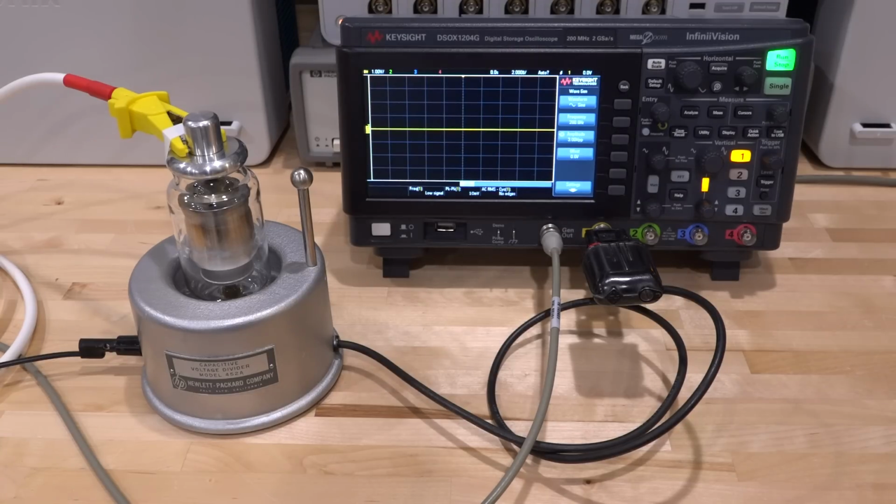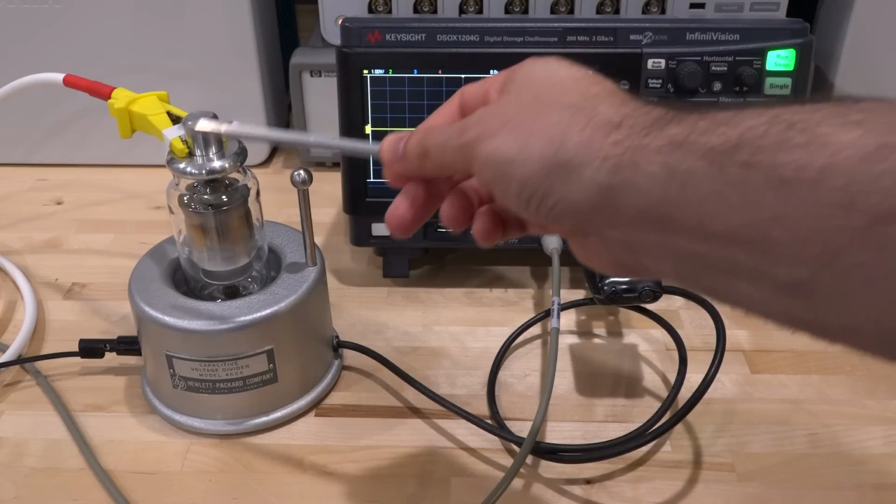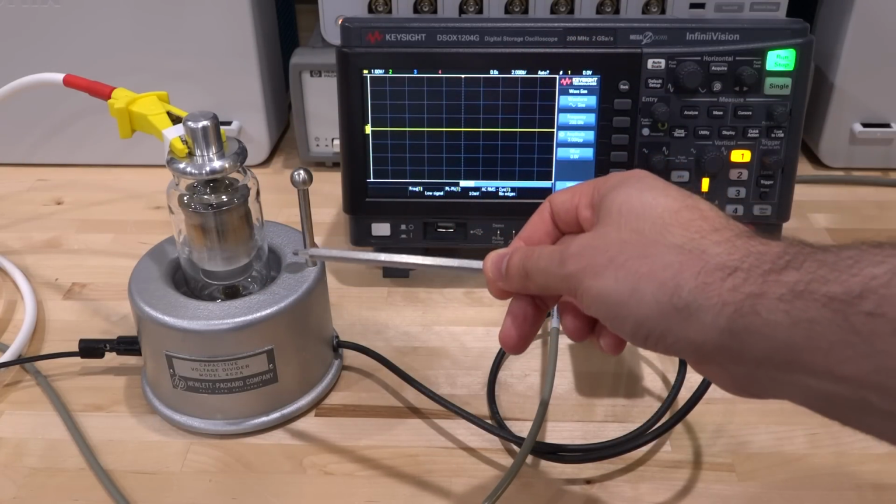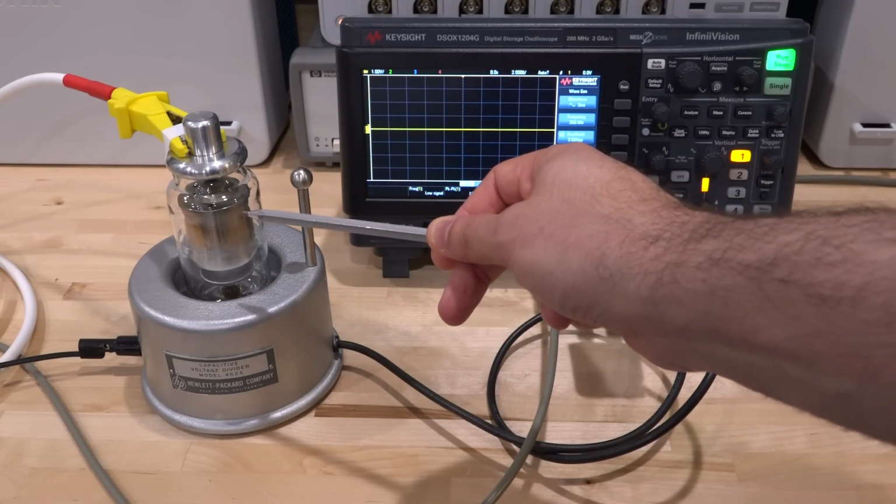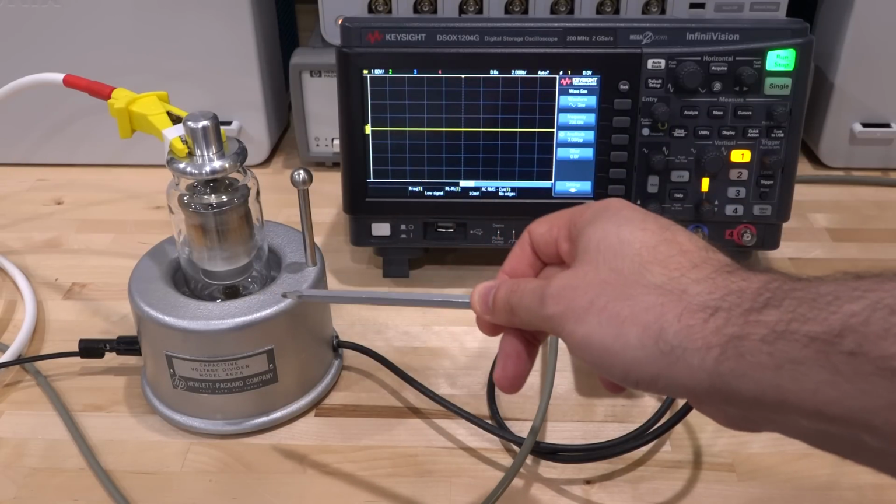Now, in order to measure the higher voltages, we need some kind of a voltage division, and for that I'm going to be using this vacuum tube based capacitive divider. This is an HP model 452A, which I restored in one of the previous videos.